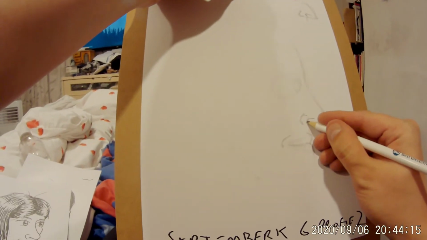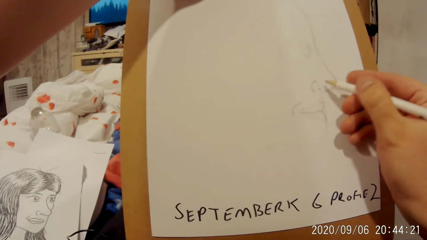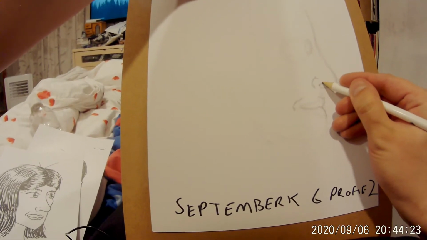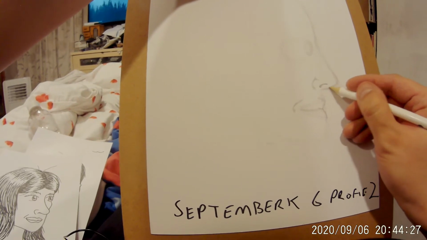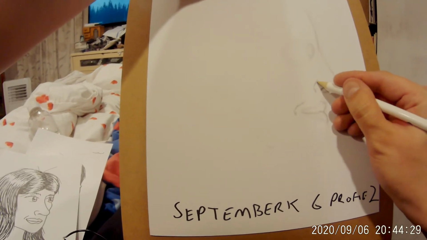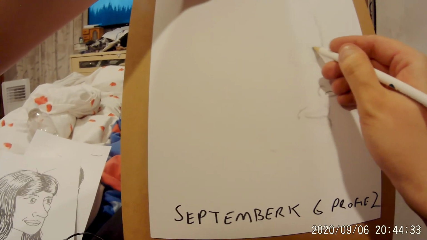But I feel like that's too flared, that nostril. I feel like that needs to be way lower. Like that could easily be just a slight curvature there. There we go. We don't want it too flared. That's better.